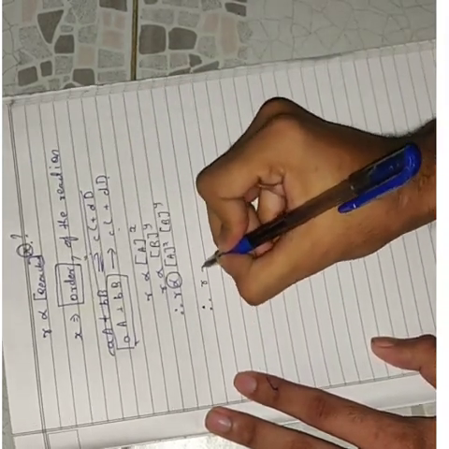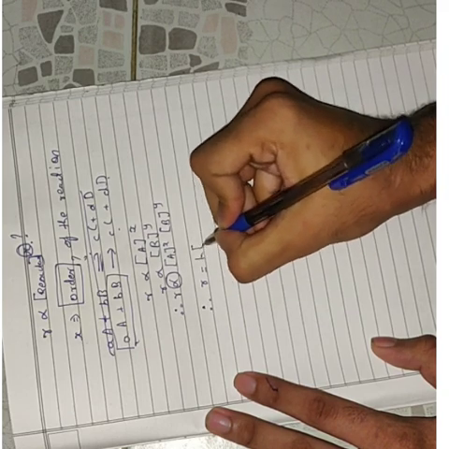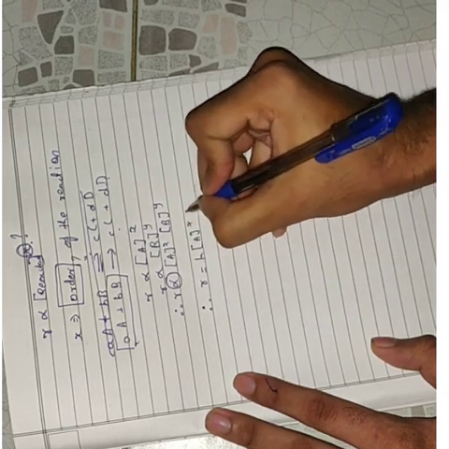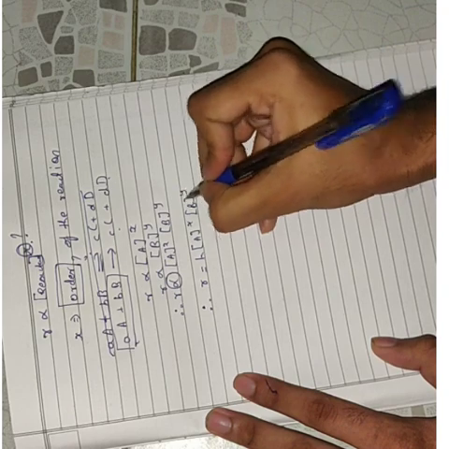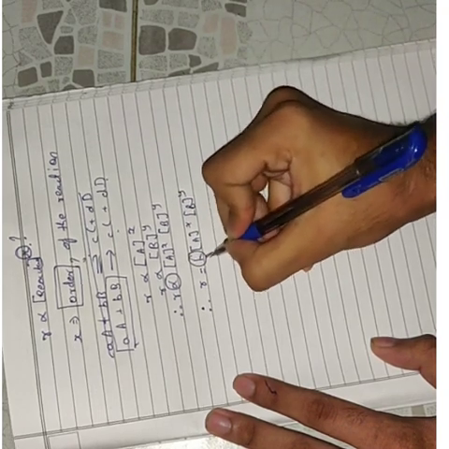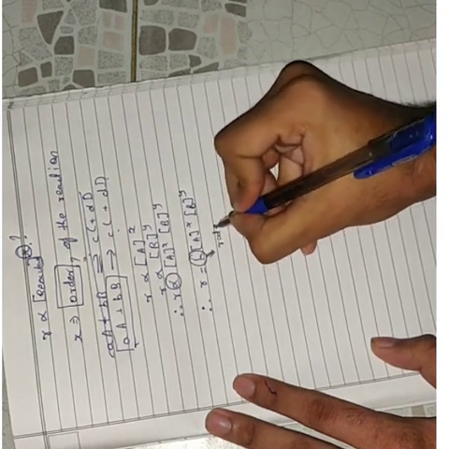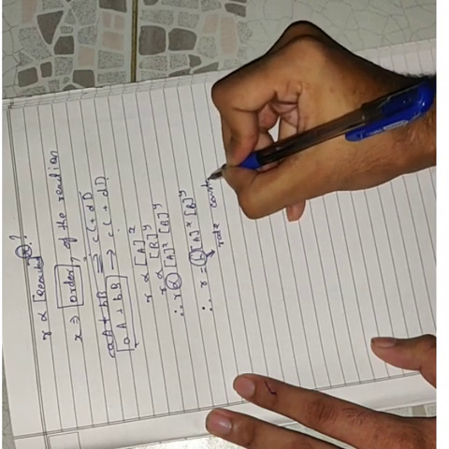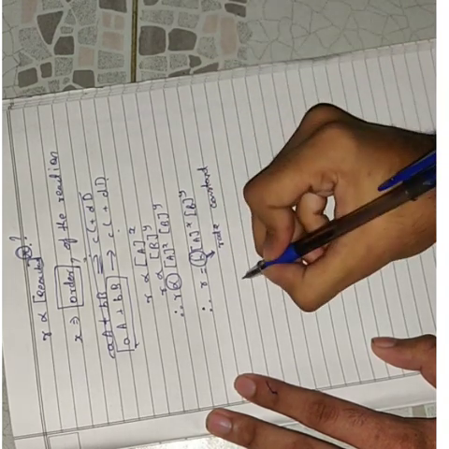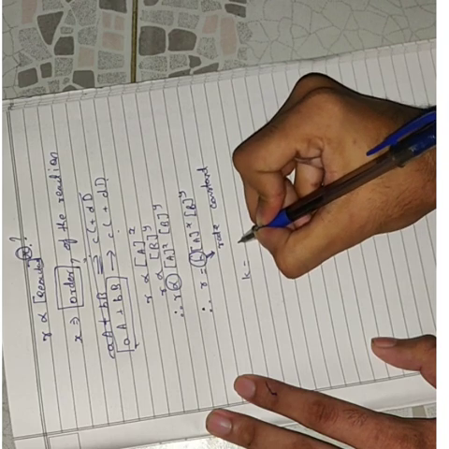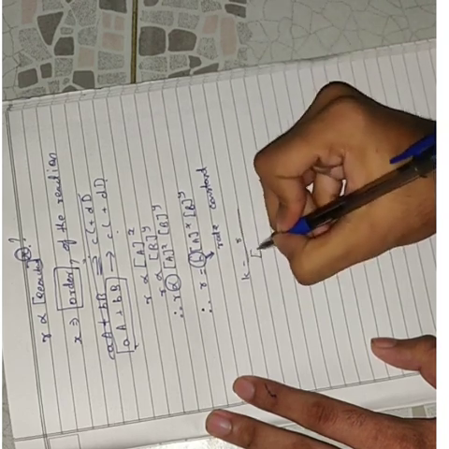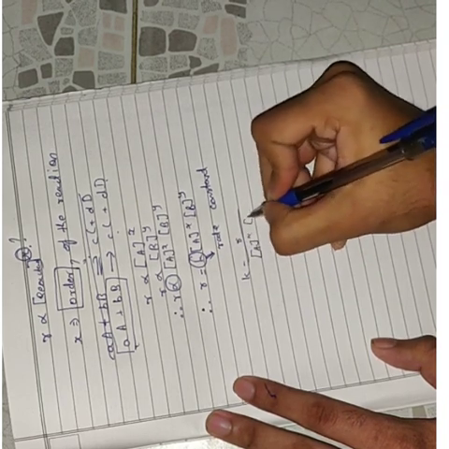Therefore rate will be equal to k [A] raised to x and [B] raised to y. Now what is this k? Here k is known as rate constant, which will be given by k equal to r upon [A] raised to x and [B] raised to y.